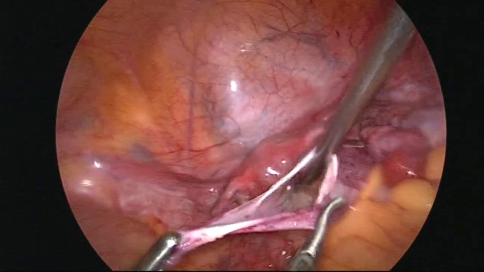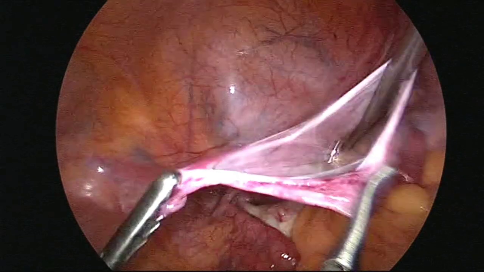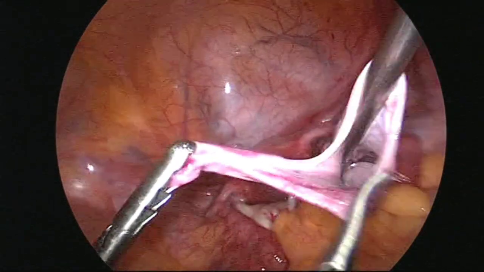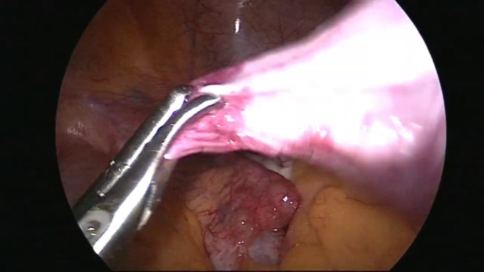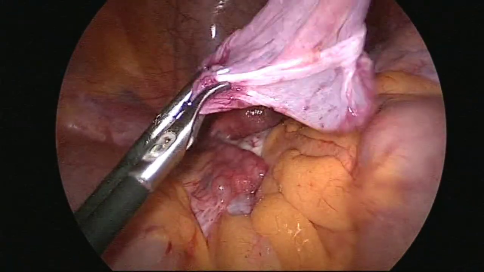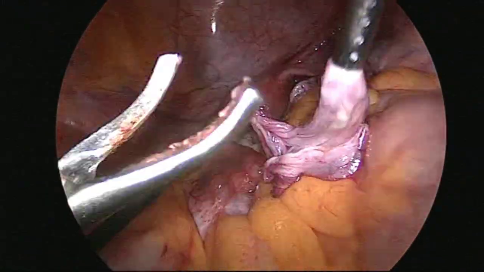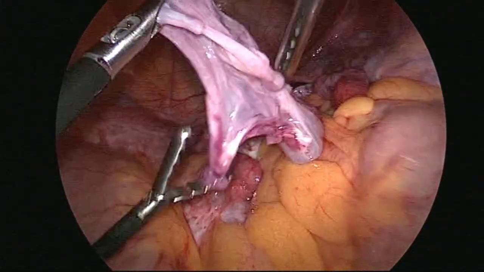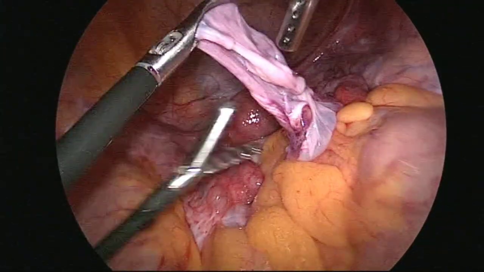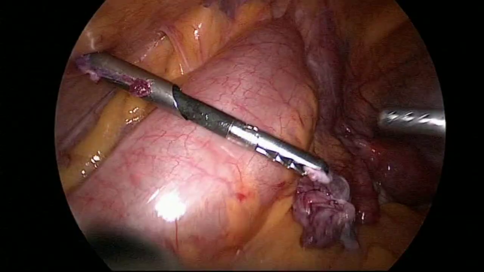And the beauty of the surgery is that it's removed completely encapsulated, so there will be very few chances of recurrence. Now I'll remove the cyst wall through the 5 mm port if I am able to. Otherwise I have to change the camera and remove it by the 10 mm camera port.